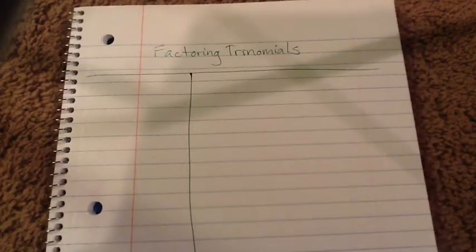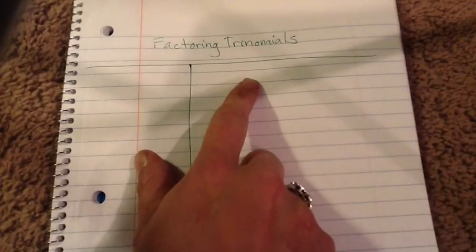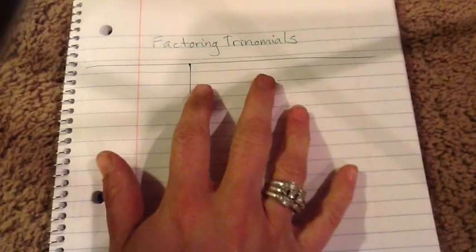Today we're going to talk about lesson 8.5 and 8.6 at the same time, and it's factoring trinomials. You're going to learn exactly the same rule for both lessons, but I'll show you the difference as we go.